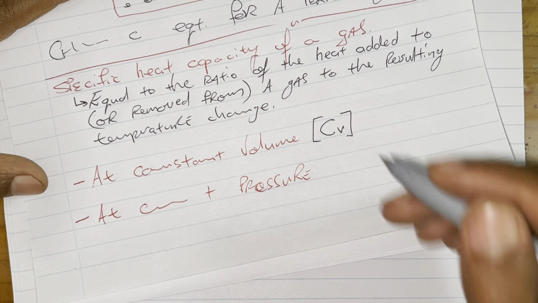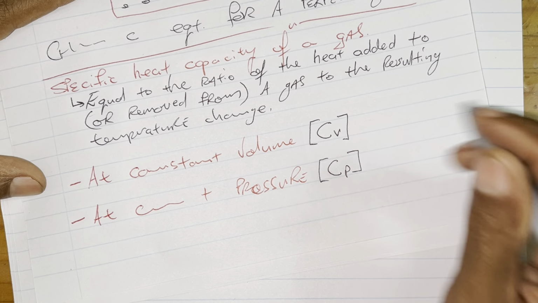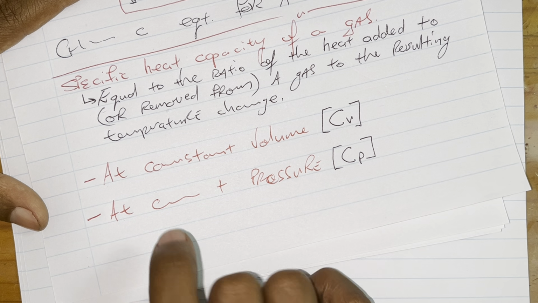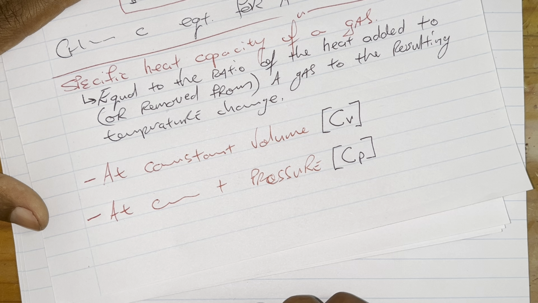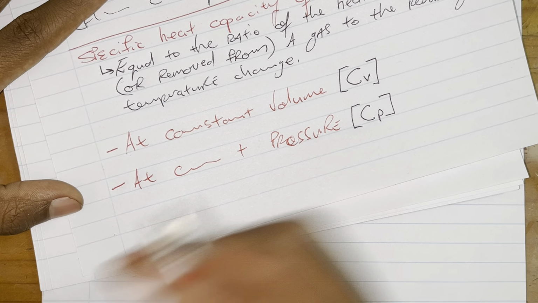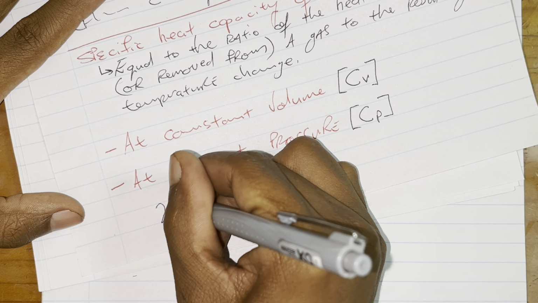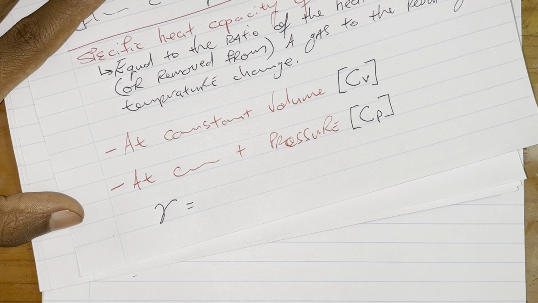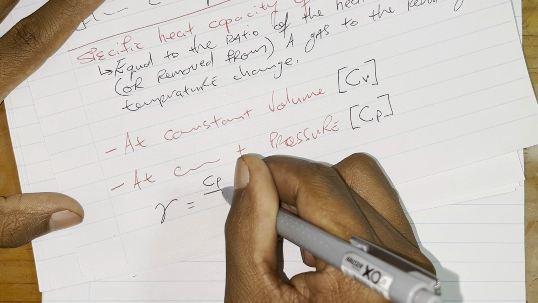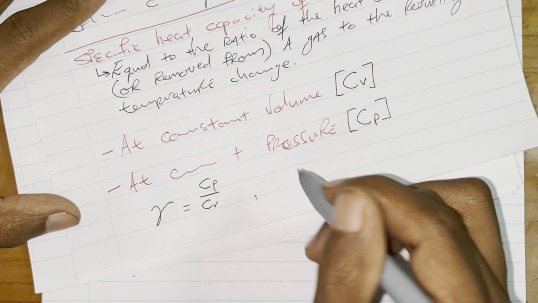Okay, then also we have specific heat capacity at constant pressure. Okay, right, this is constant pressure. Now this is the amount of heat transferred when the pressure remains constant and the temperature changes by 1 degree. Simply meaning there's a mathematical way of looking at this. Here's the ratio Cp divided by Cv.